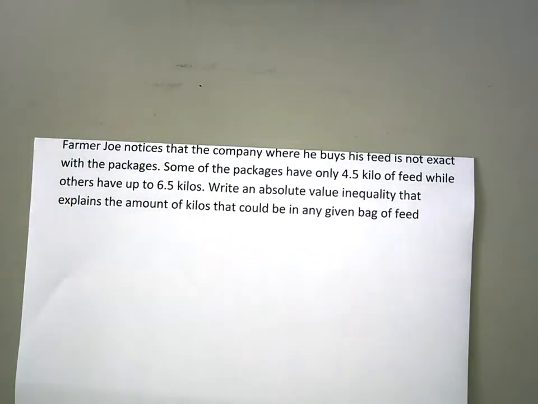Absolute value, inequality, and inequality applications for practice, part 2. Farmer Joe notices that the company where he buys his feed is not exact with the packages. Some of the packages have only 4.5 kilos of feed, while others have up to 6.5 kilos. Write an absolute value inequality that explains the amount of kilos that could be in any given bag of feed.